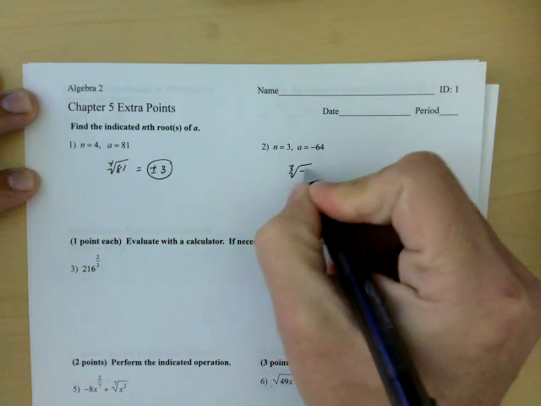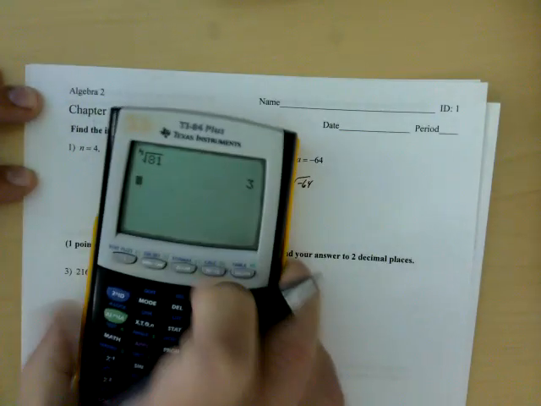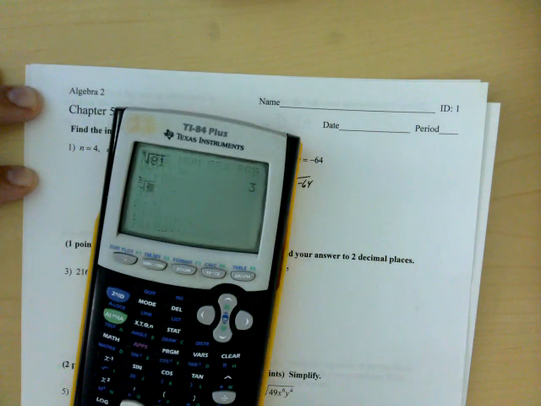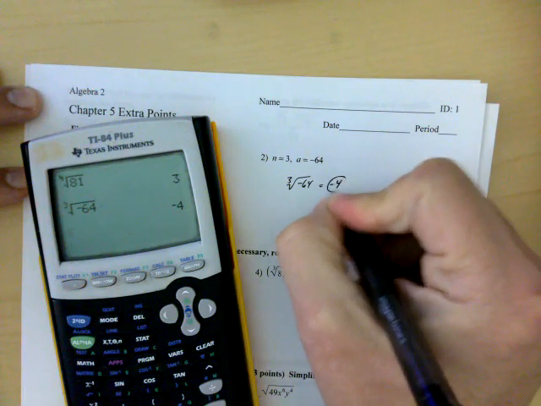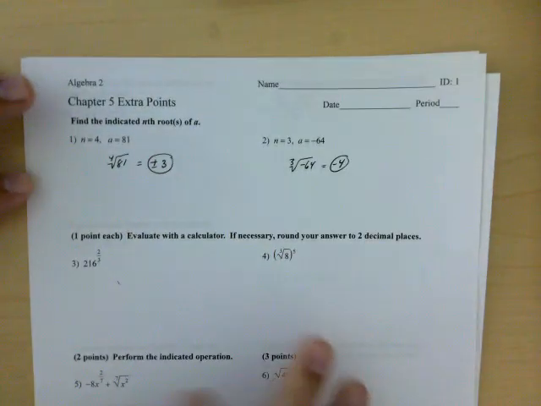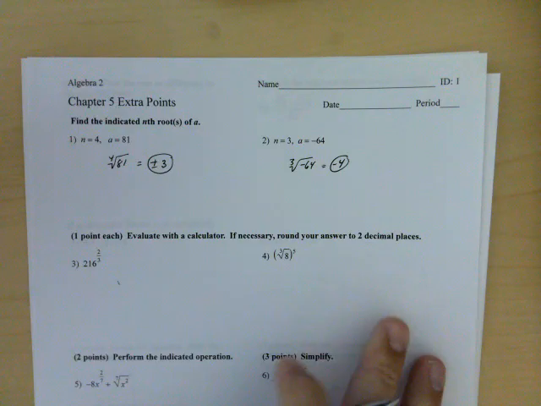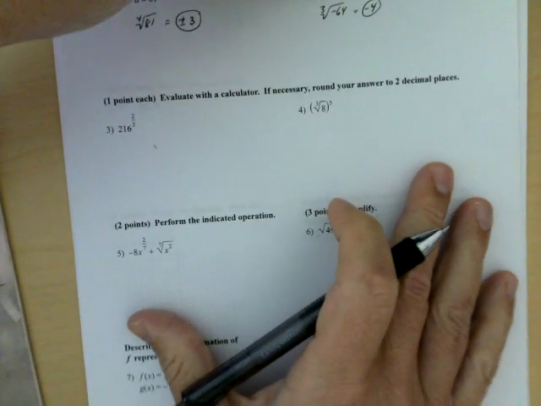Here, cube root of -64. I can hit math, option 4, -64. You're going to see it's a -4. Okay, so those problems are super easy. Okay, we should know those. They're common perfect roots, but you can also use your calculator.